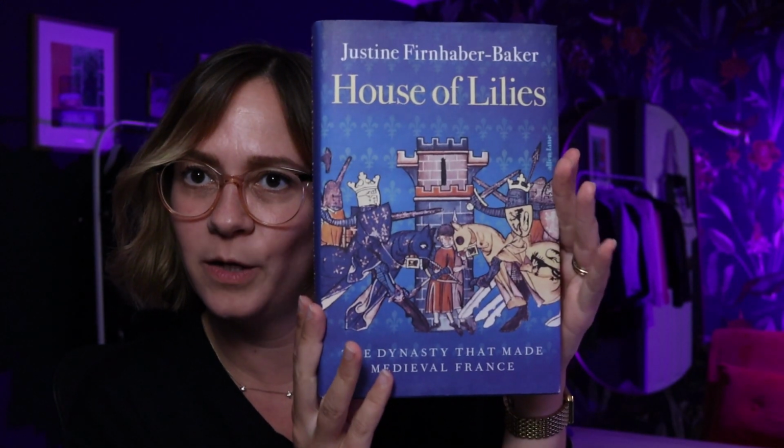And I have bought a book about the Sun King by Nancy Mitford, which is this one. And a book called House of Lilies by Justine Fernhaber Baker, which is this one. And the subtitle of this one is The Dynasty That Made Medieval France. This one talks more about the Capetians, which is technically before pre-revolutionary France, but it is of interest to me more in terms of them being a full-on dynasty, and I just want to sort of learn about dynasties and big families that used to reign over Europe. So that's for your context.